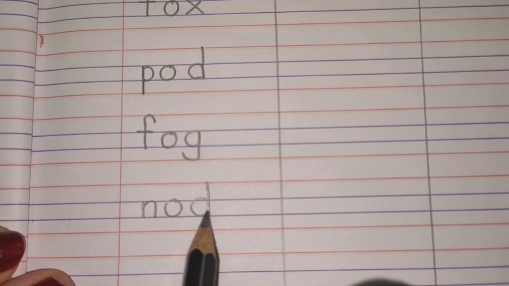Next word, N or D, nod. So blue line to blue line, standing line. Then make one bump. Blue line to blue line, O. Red line to blue line, standing line, and make a C. Nod. N-O-D, nod. A nod is a movement of the head when you want to make a gesture.